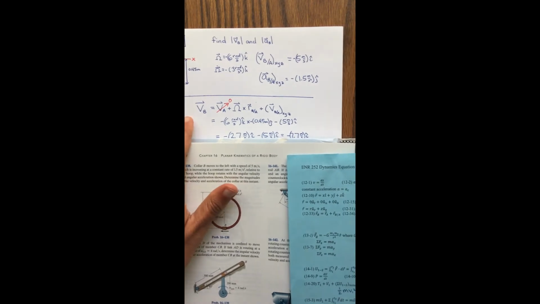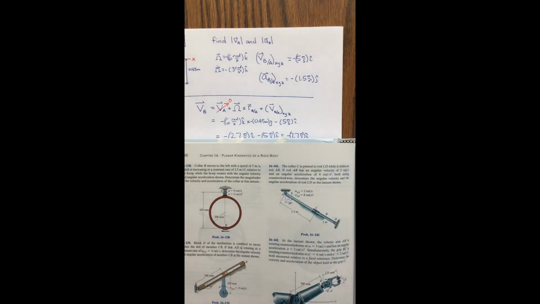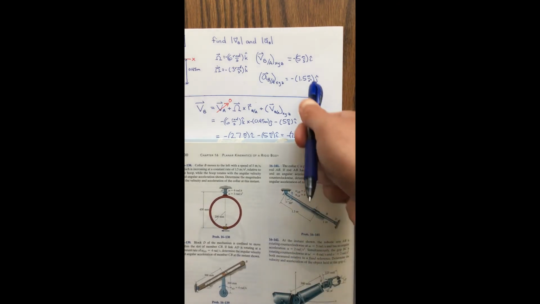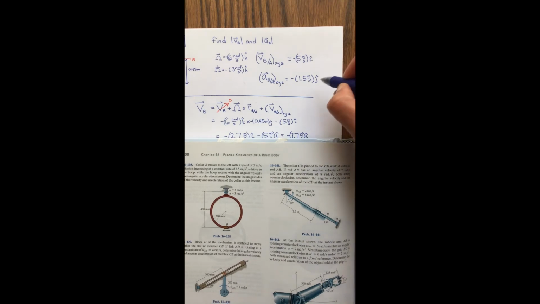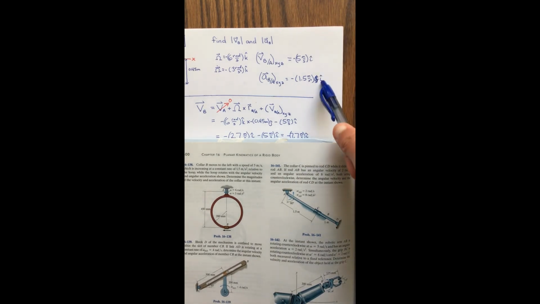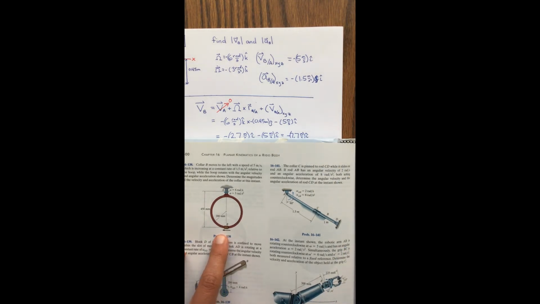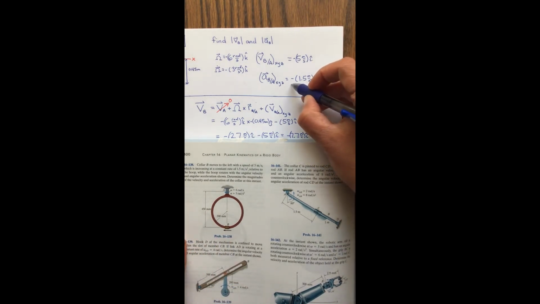So what I did up here was not correct for two different reasons. First of all, I called this J hat, but that was how the speed is changing. That's in this direction. That was supposed to be an I hat, in the same direction as the velocity. So that's how the speed is changing. So this is the tangential component.